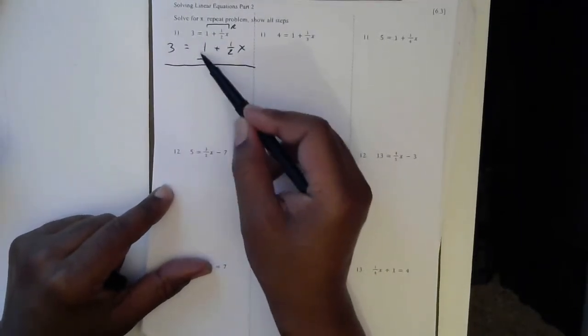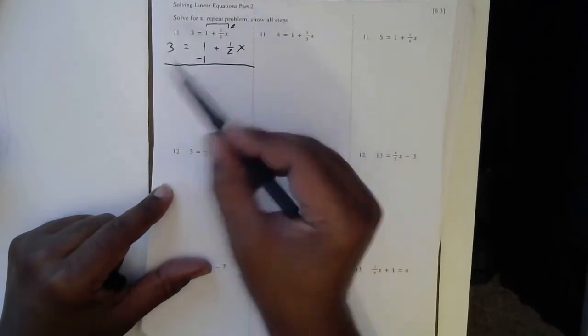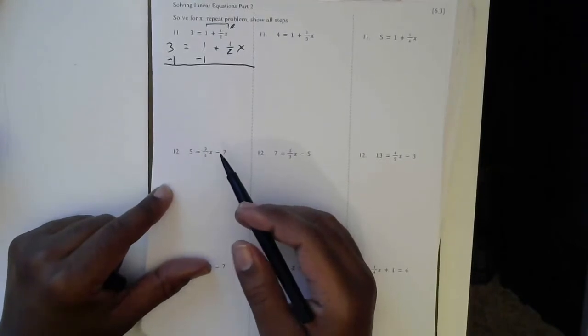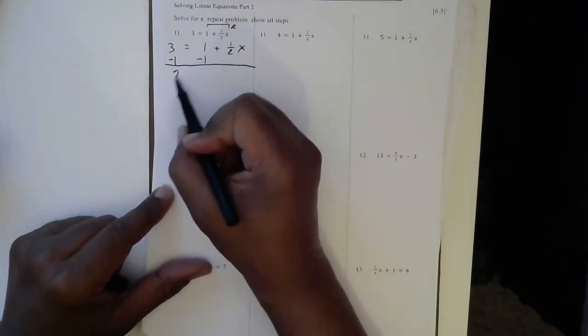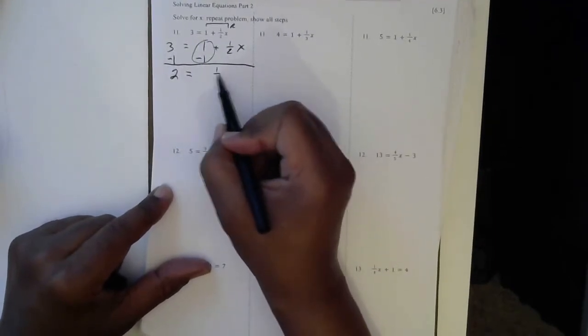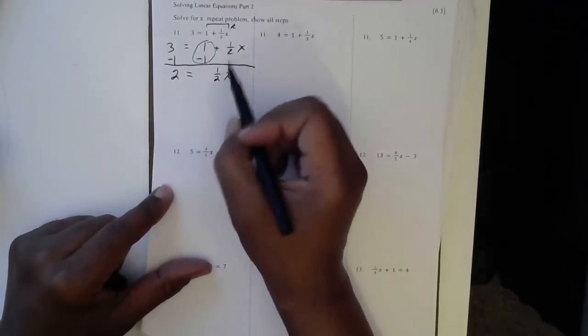This is a positive 1, so we use a negative 1. And what we do on one side, you do on the other. So another negative 1 here on the left side. So this will produce a 2 equals, this becomes 0. And this comes down as a 1/2 x.